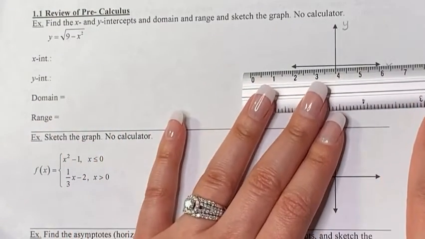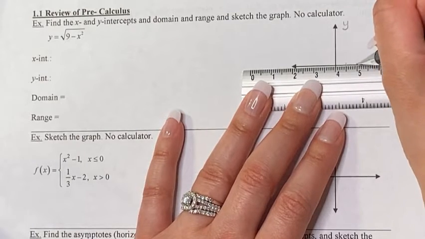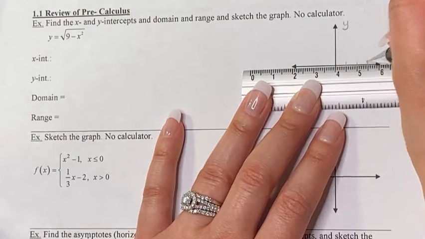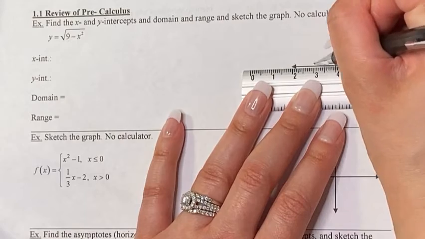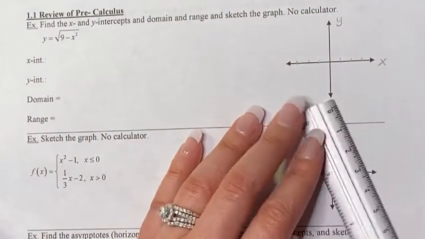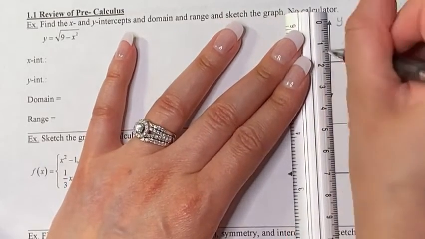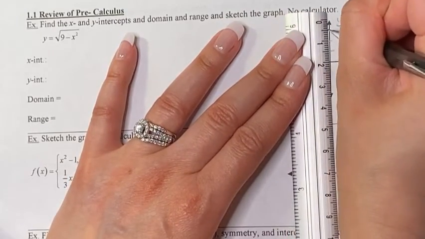After that, I would just go here and draw the 3, maybe here. 1, 2, 3, and then 1, 2, and 3 over here. And then I would do the same here with the same scale. So 1, 2, 3.